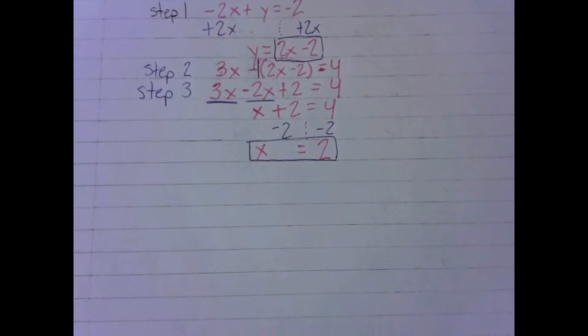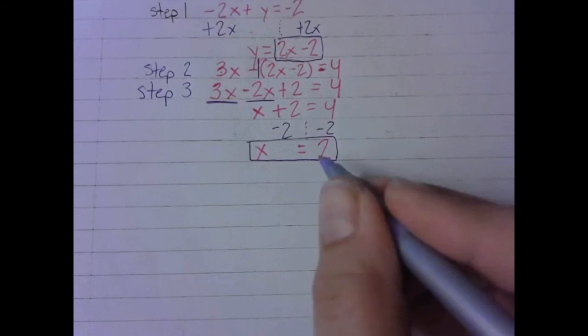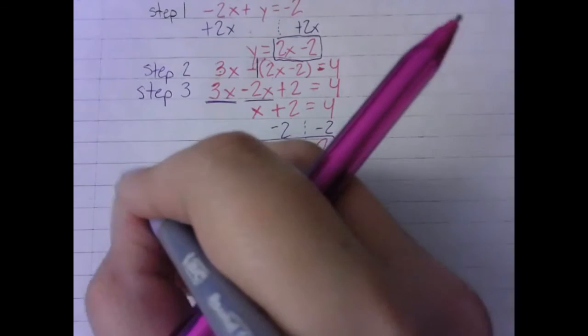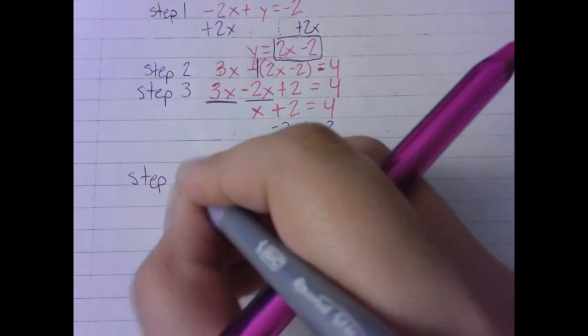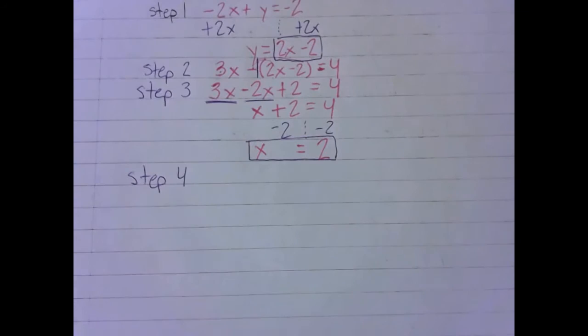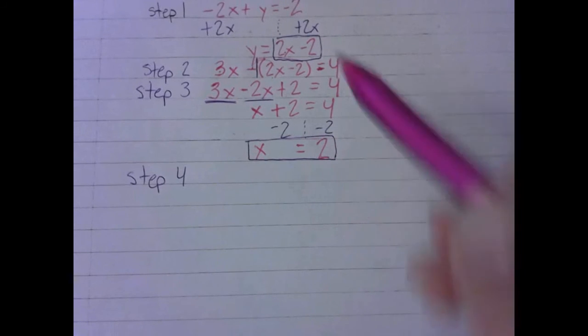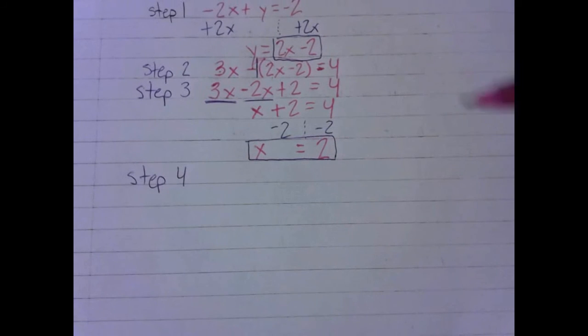Okay, step 4 says take the value that we just found, x equals 2, and substitute it into one of the original equations. So here's step 4. Now I'm going to put this x equals 2 into equation A. You can put it into equation A or B, it really doesn't matter.